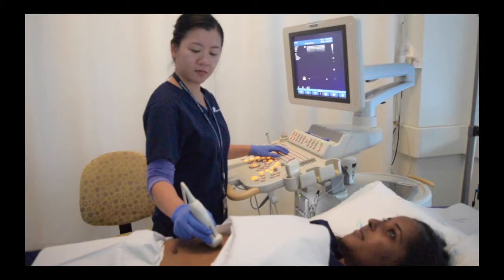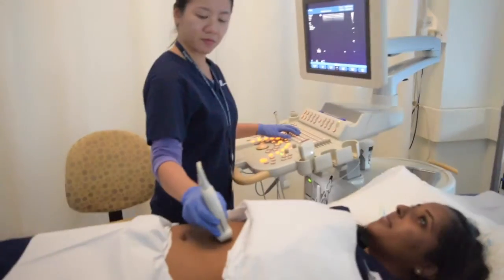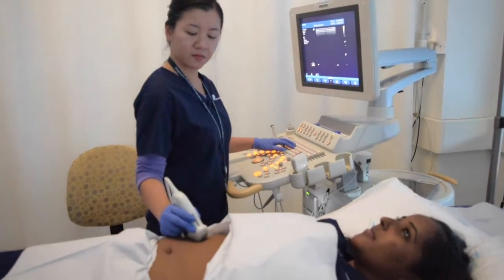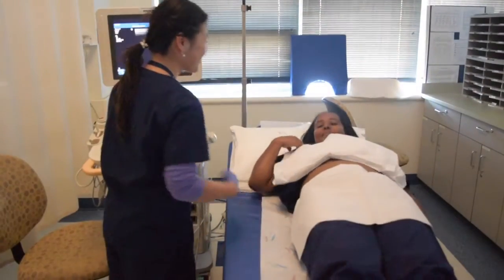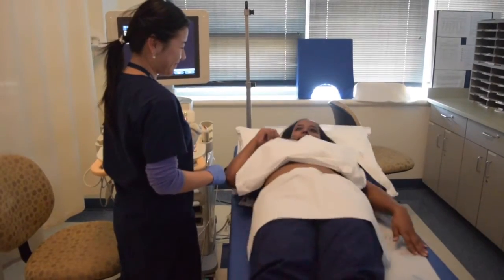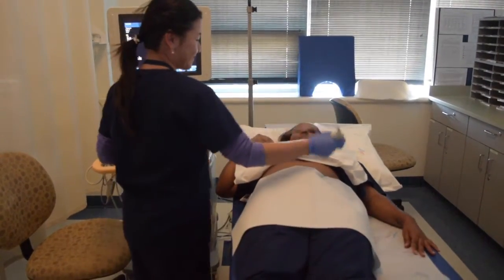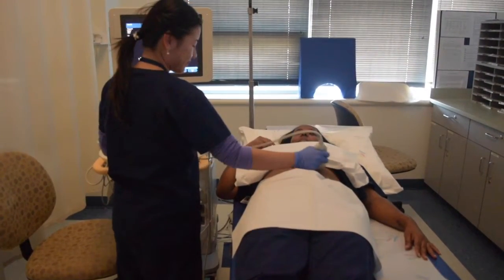Now let's watch how the sonographer corrected herself. Notice that the sonographer has changed the machine orientation to better accommodate herself for the exam. She has also asked the patient to move towards her so that she won't have to reach too far.